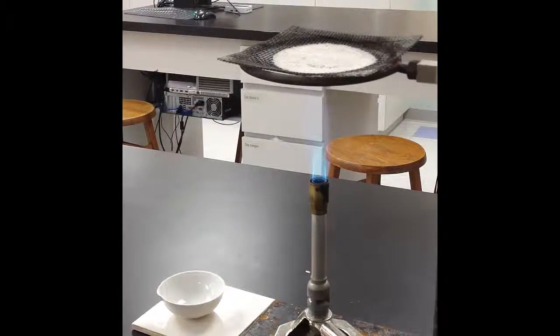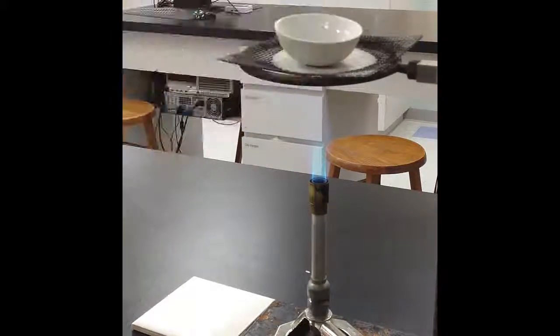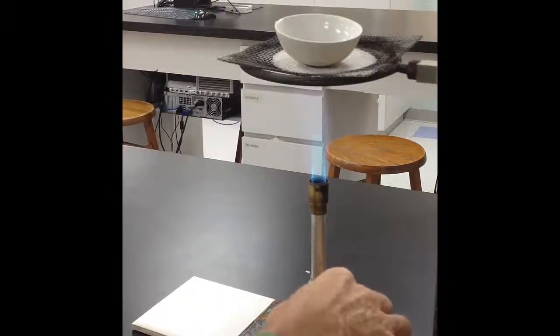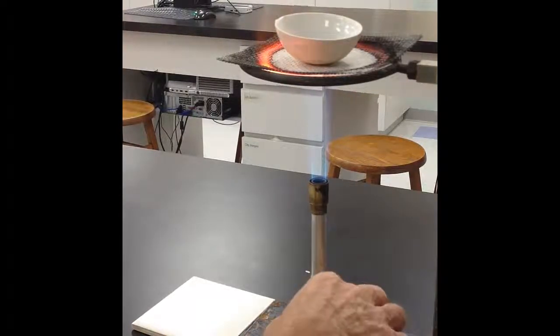If it does not melt easily, then heat it more vigorously to see if it can be melted at a higher temperature. Record the results of the ease of melting test as melts easily, melts with difficulty, or does not melt with the Bunsen burner.